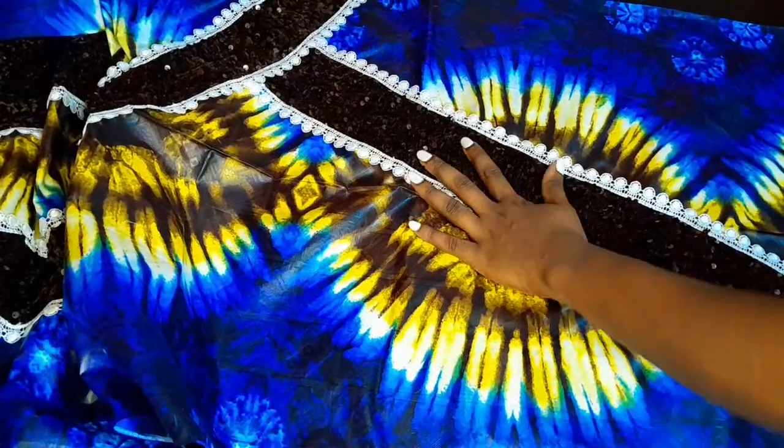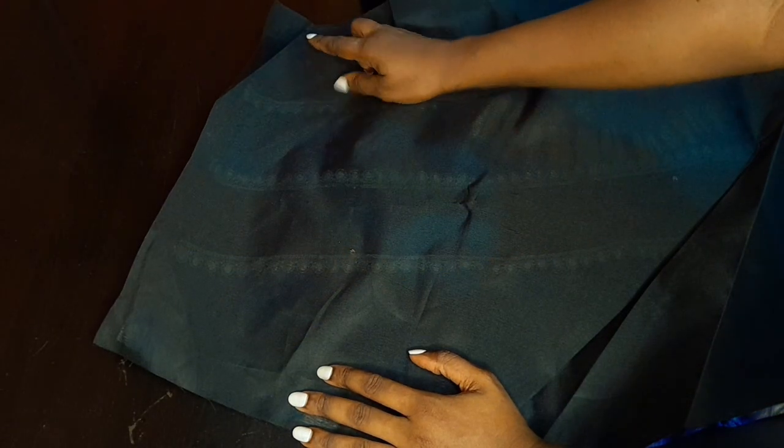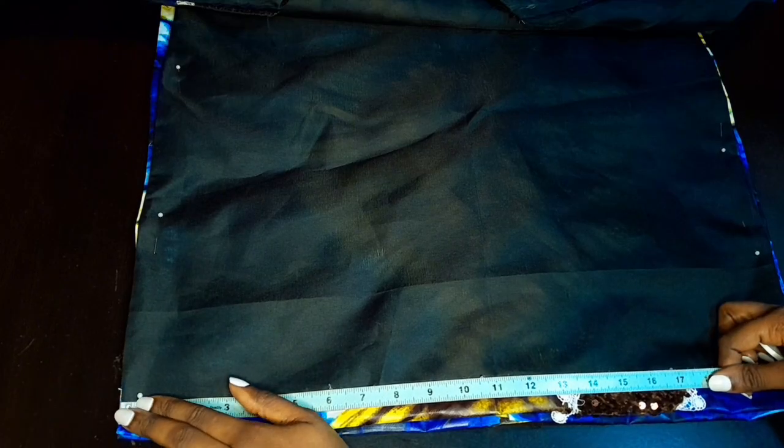So I'm going to place the lining on it like this. Because the front has two shoulders and there is no slitting at the center, you can stitch one shoulder and leave the other shoulder. Do you understand? You can always use one shoulder to turn it. So I have stitched and this is what I have.